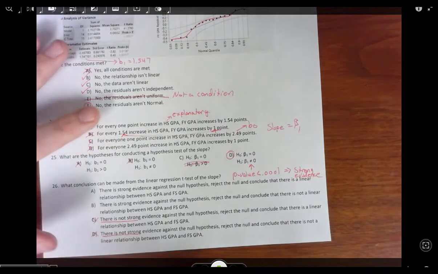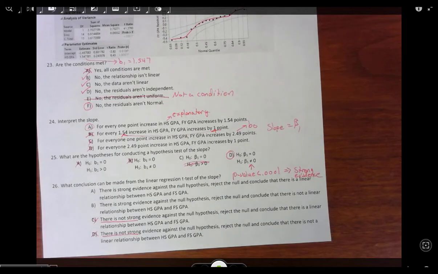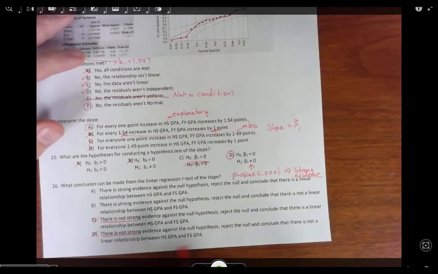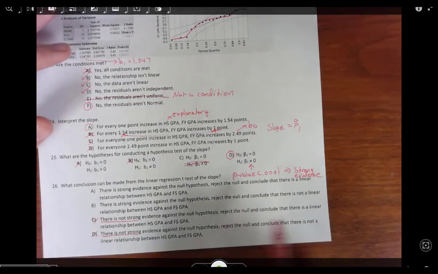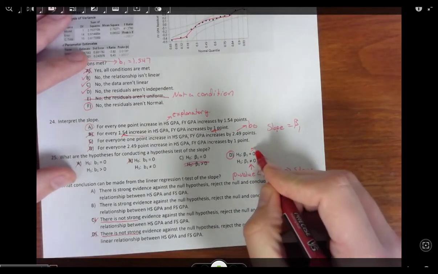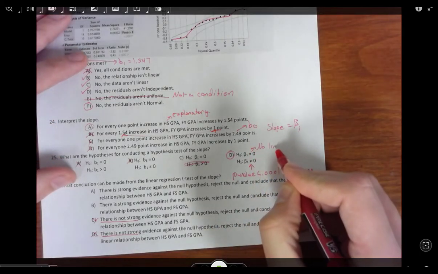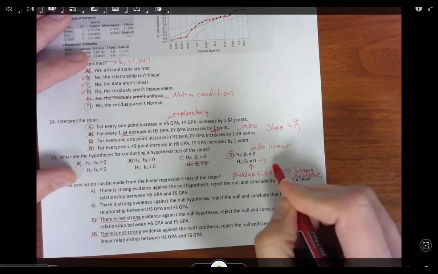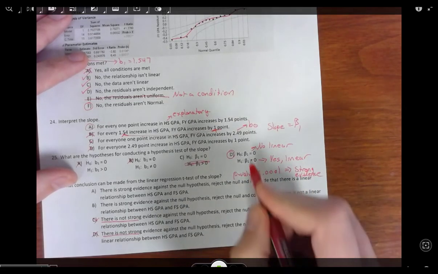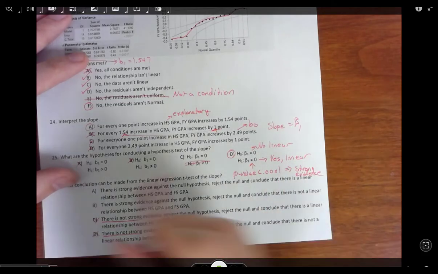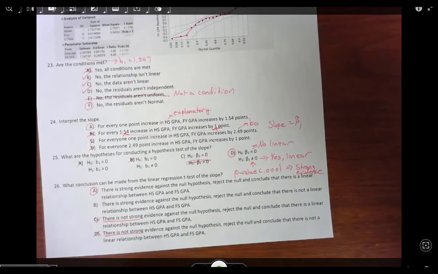So A says there is strong evidence against the null hypothesis. We reject the null and conclude that there is a linear relationship between high school GPA and first year GPA. B says there is strong evidence against the null hypothesis. We reject the null and conclude that there is not a linear relationship. So our null hypothesis says no linear relationship. Our alternative hypothesis says yes, there is a linear relationship. So since we're rejecting the null, we're going to conclude whatever the alternative says, and that's that there is a linear relationship between the two.